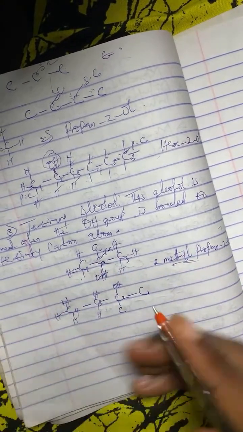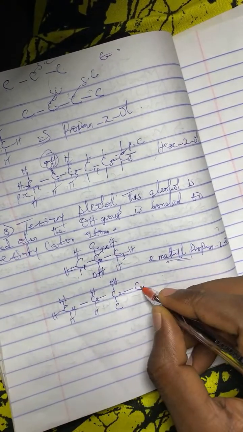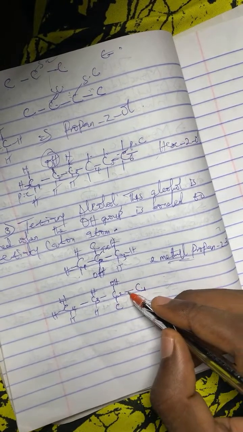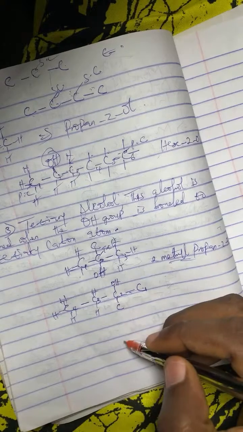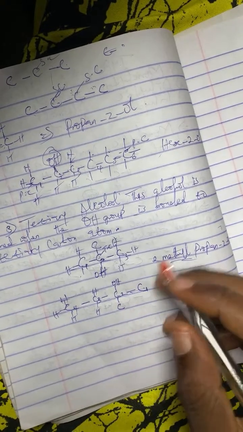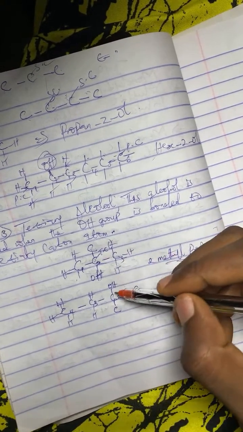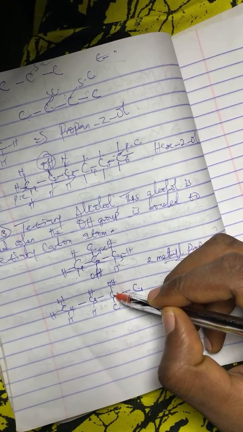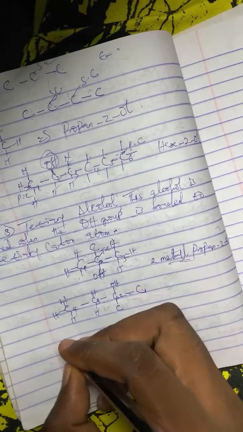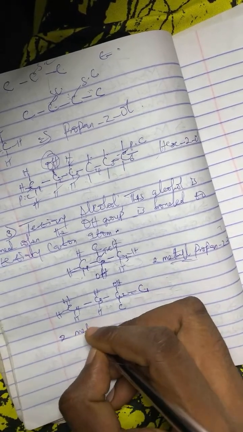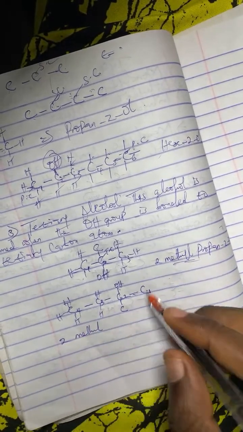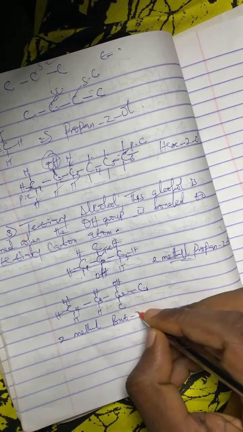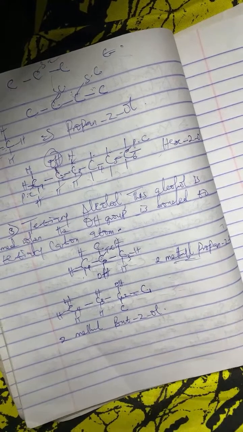So I will start from here. If I start counting from here now, this is my primary carbon atom. This is what? A tertiary carbon atom. Why is it a tertiary? Because it has 3 carbon atoms bonded to it. So when the OH is bonded to this particular tertiary carbon atom, this alcohol is called what? A tertiary alcohol. So in this scenario now, this is 2-methyl, now 1, 2, 3, 4, butan-2-ol. Are we together now?